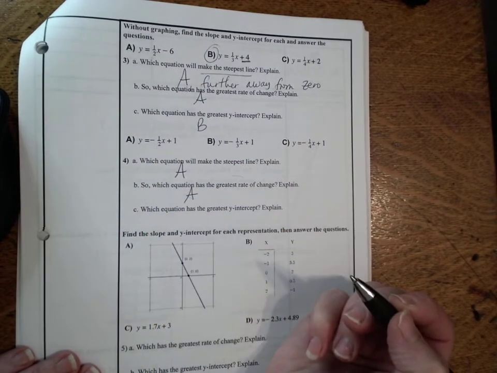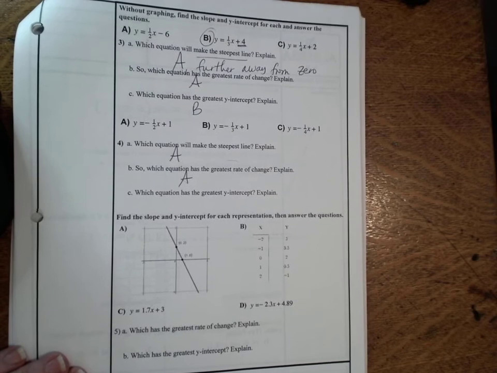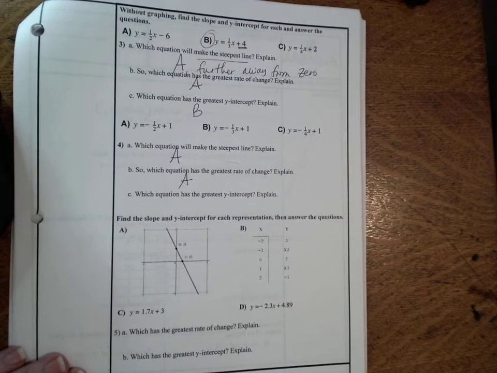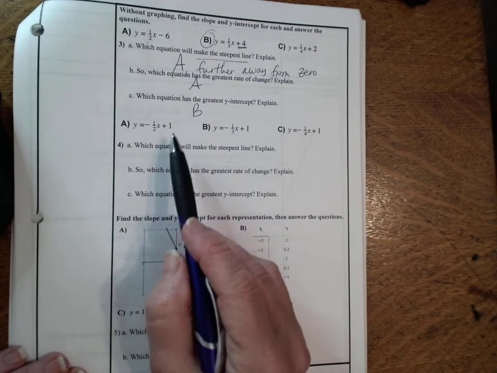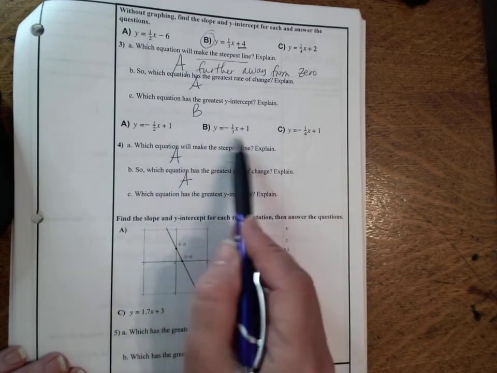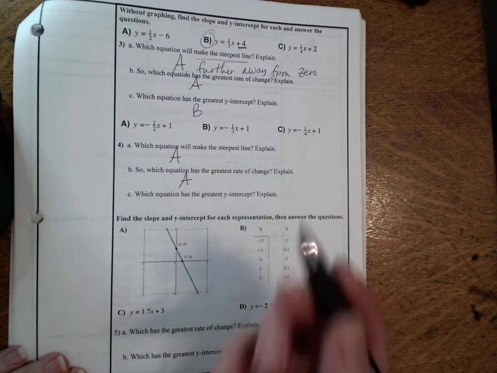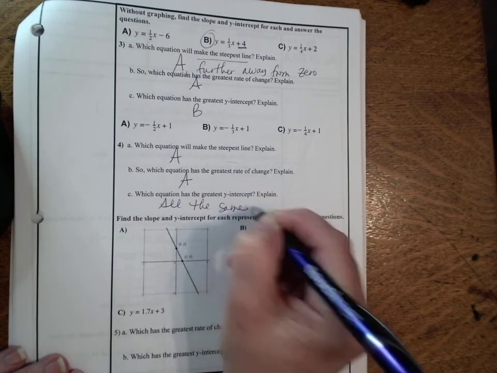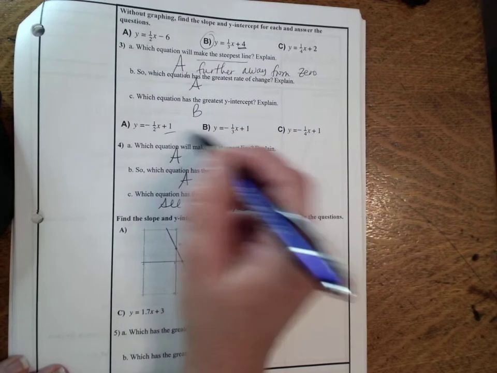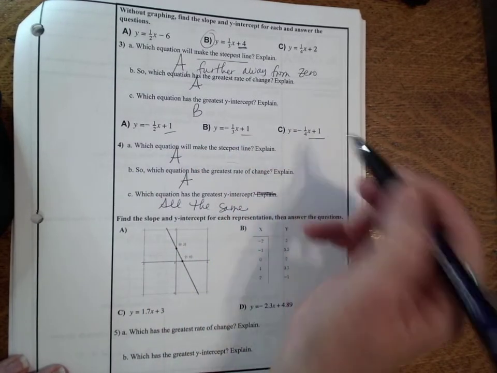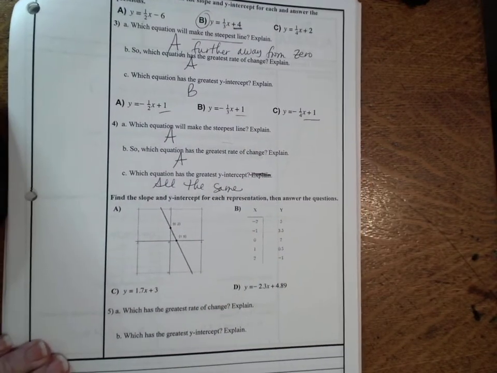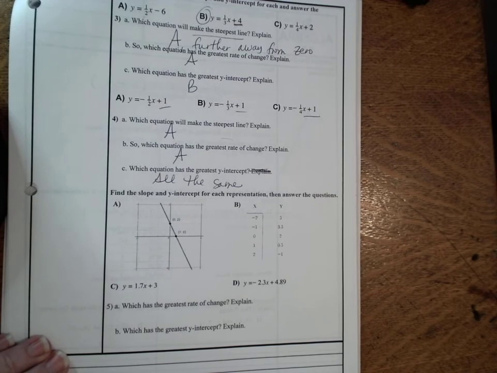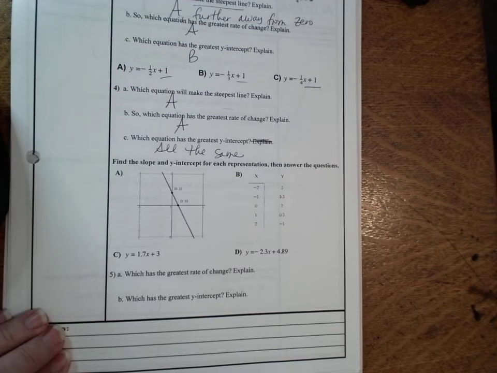Now C, which equation has the greatest y-intercept? All right, good. There's not one. I mean, they're all the same. So you can say tie or all the same. I don't know how you can explain it because I wouldn't even do that. They're all the same.